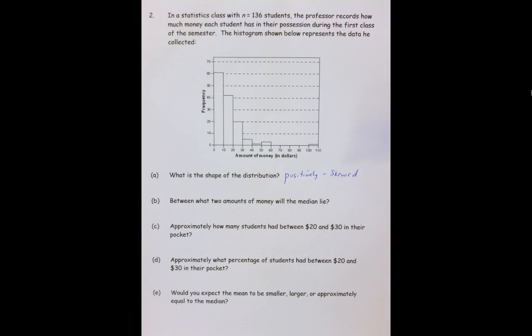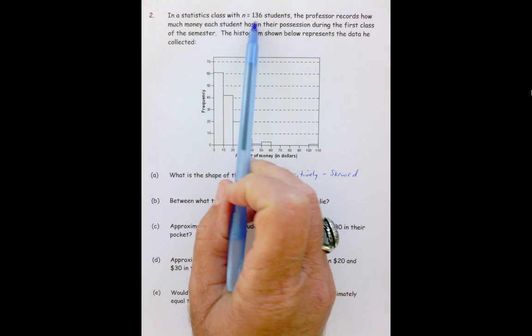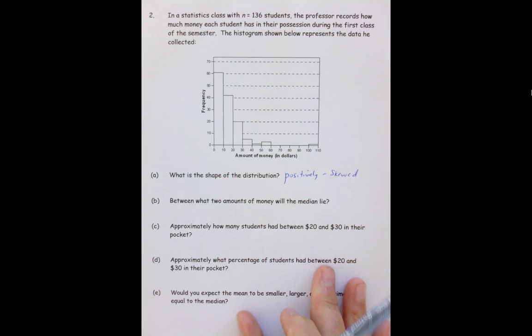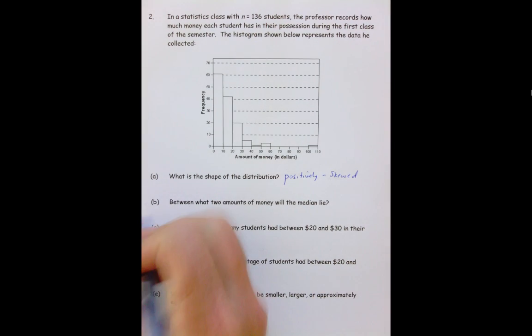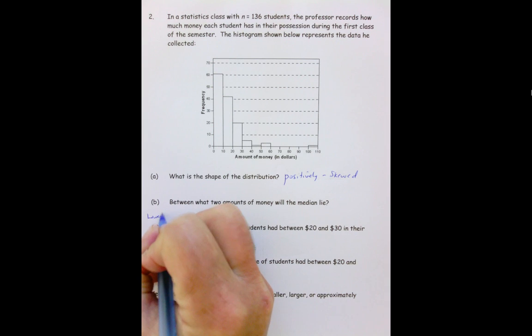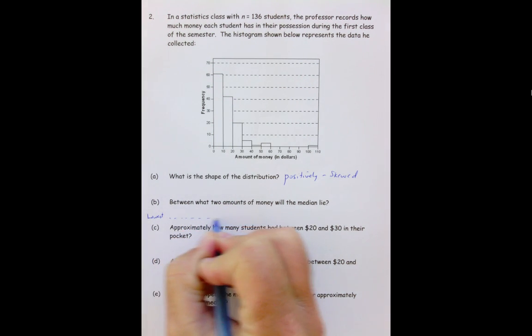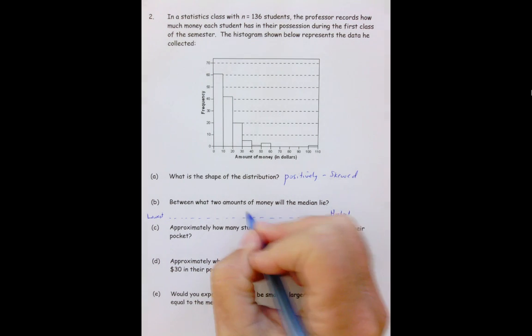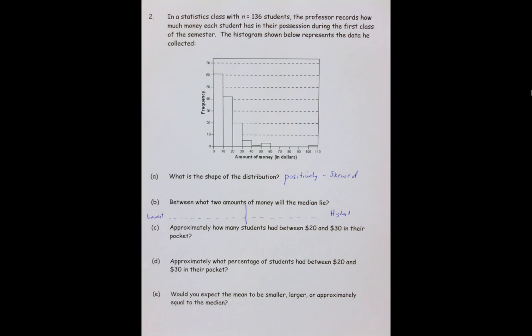All right, gang. Between what two amounts of money will the median lie? Now, I tell you, this is a hard problem, because you've got to think that if we have the 136 students and we arrange these values from the lowest amount all the way up to the highest amount in ascending order, the median would be the number in the center.